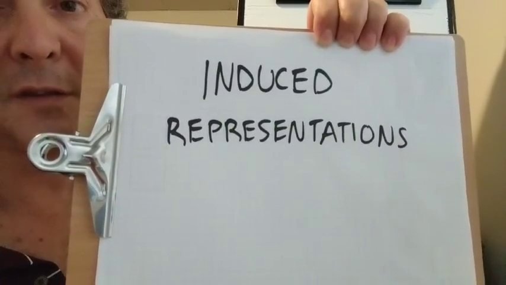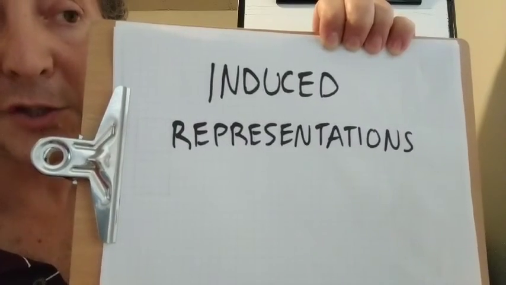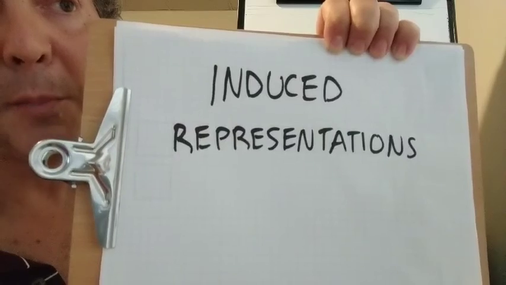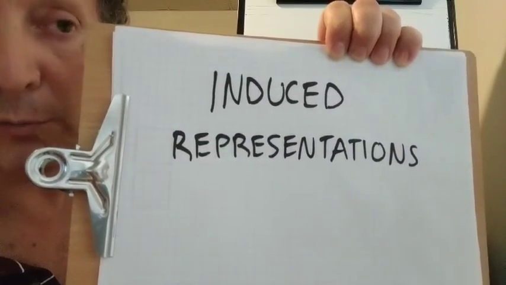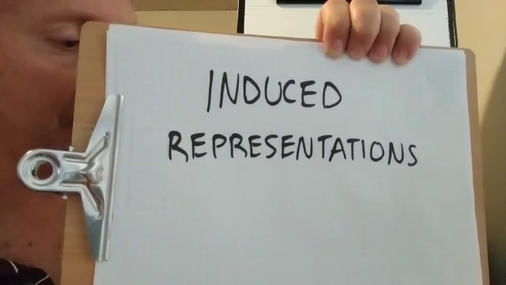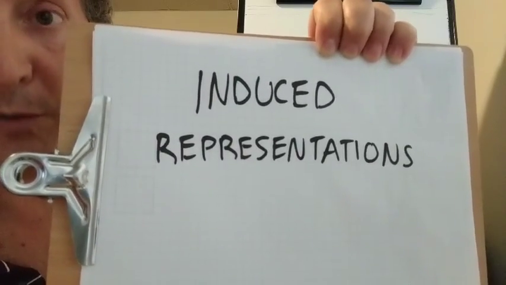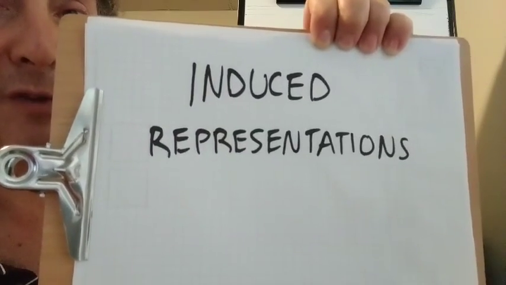If H is a subgroup of G, and we know a representation of H, we can turn that into a representation of G by making a big block matrix where blocks correspond to the different cosets of the subgroup of the big group. That's called an induced representation.